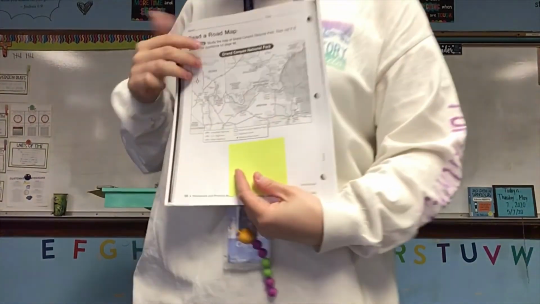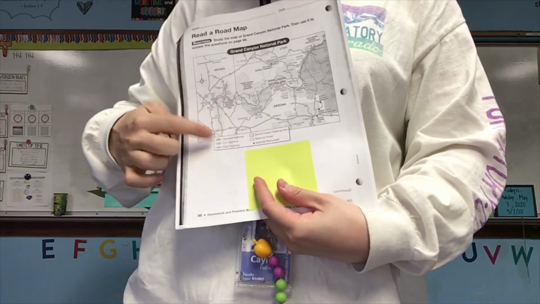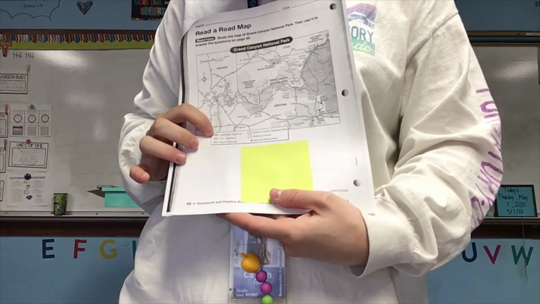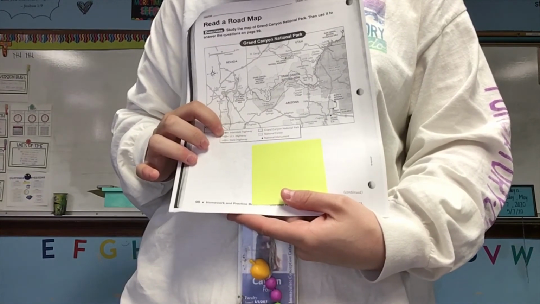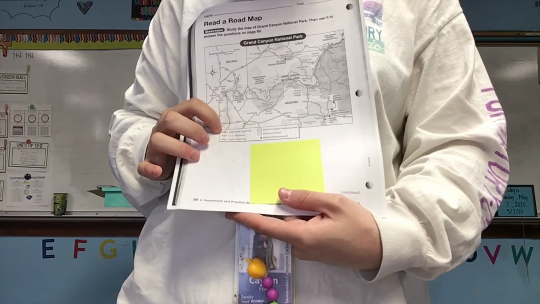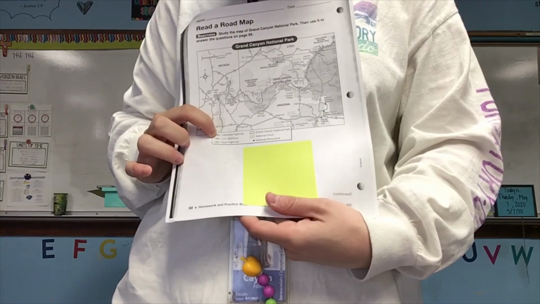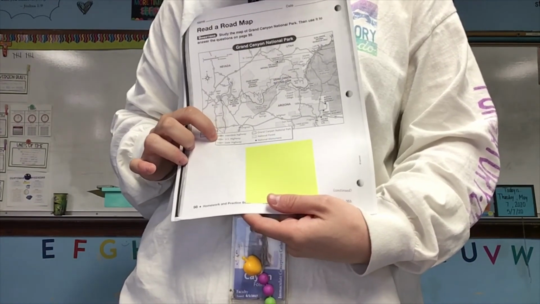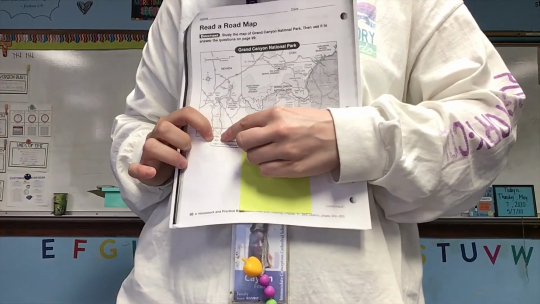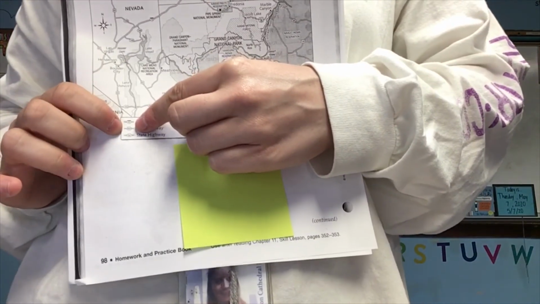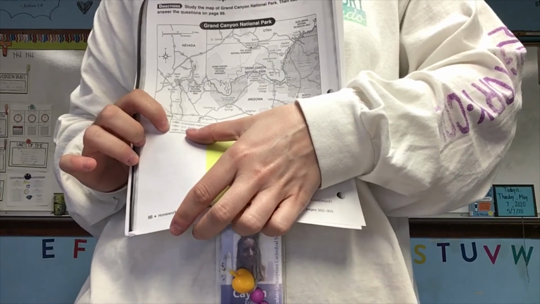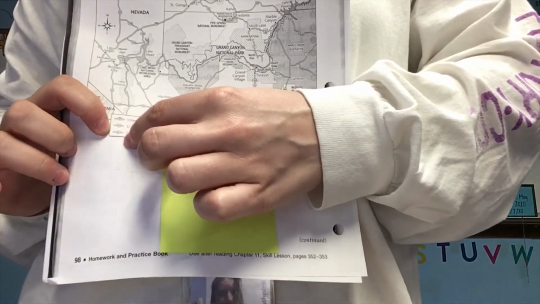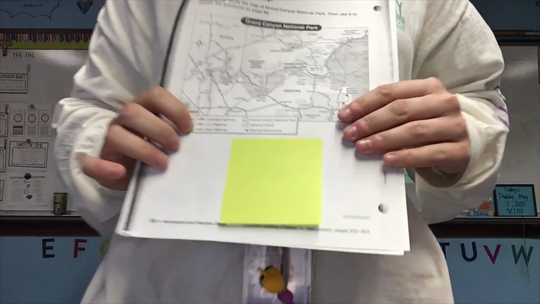So step 1, look at the types of roads. The interstate is 3 little lines with a symbol over it that has almost like a little black wave pattern on top. The U.S. highways have 2 lines with what looks like a little badge on it with the number. And then the state highways have 2 lines with a circle around the number.